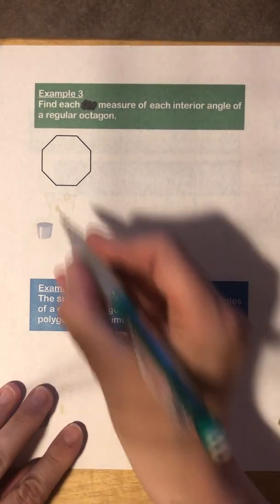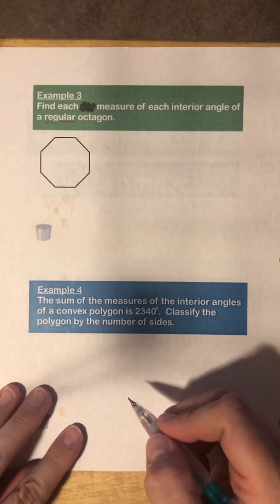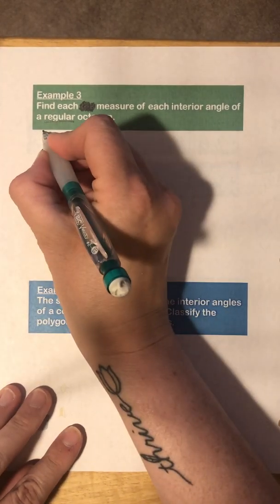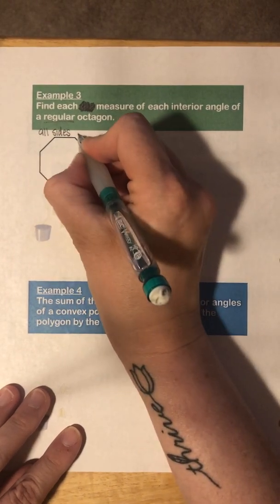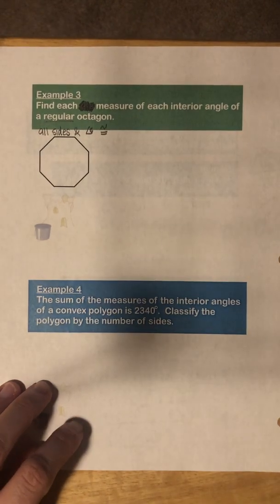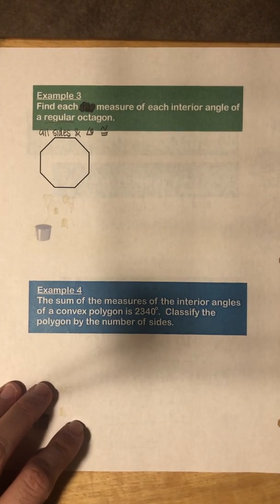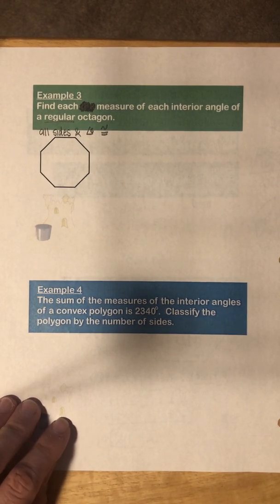So first let's talk about that word regular. We have learned that word previously. We know that that means that all sides and angles are congruent. Remember, that means that your shape is equilateral and equiangular. Equilateral means all of our sides are equal. Equiangular means all of our angles are equal.